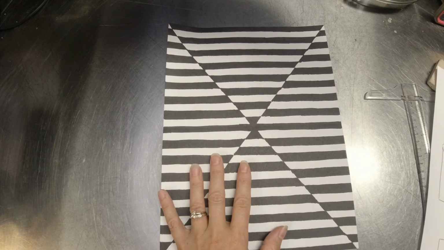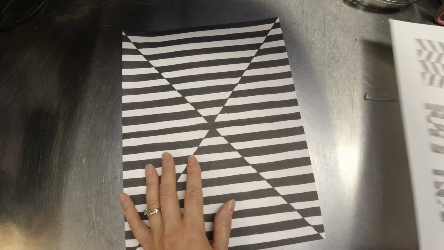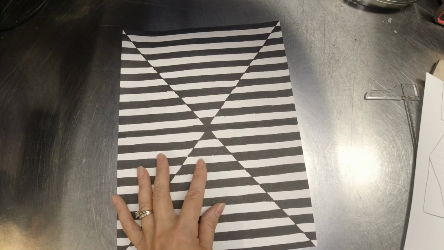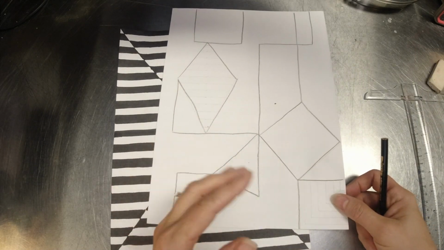If you are in Art 1, again, you can use one of these designs. Or if you are in Art 2 or 3 or in my AP class, you can come up with something creative like this. You can do words.